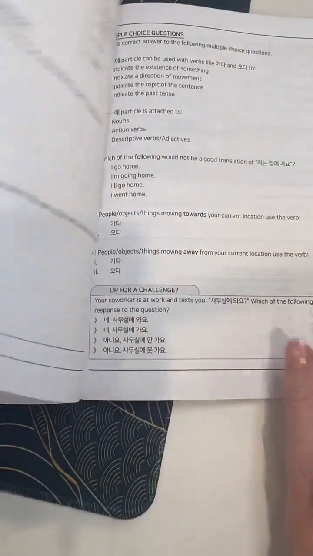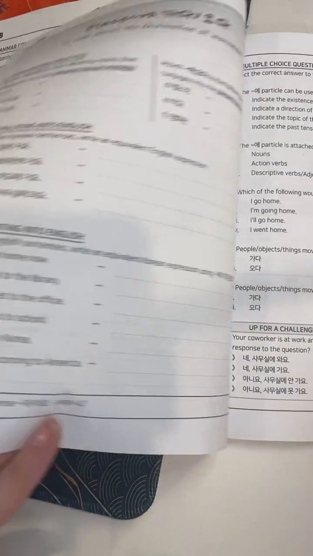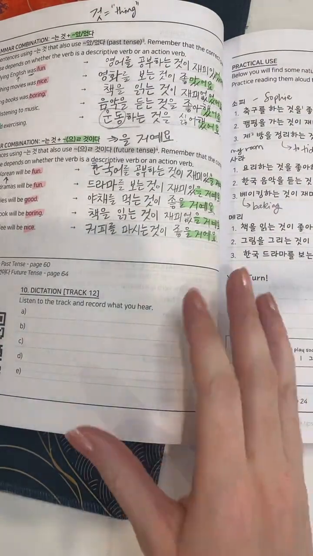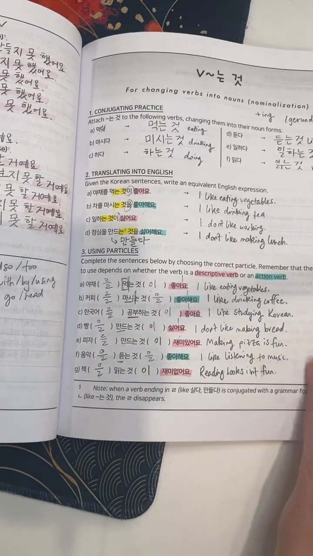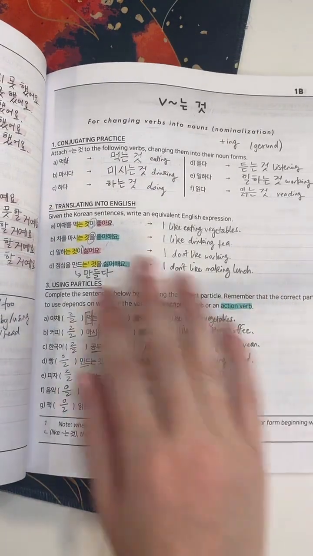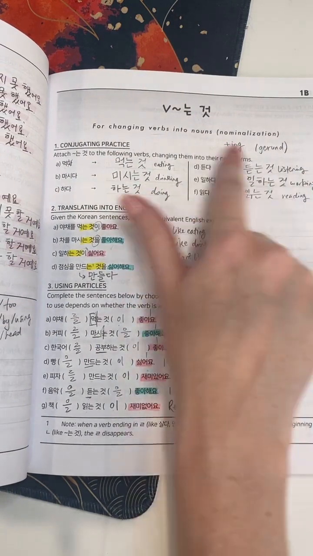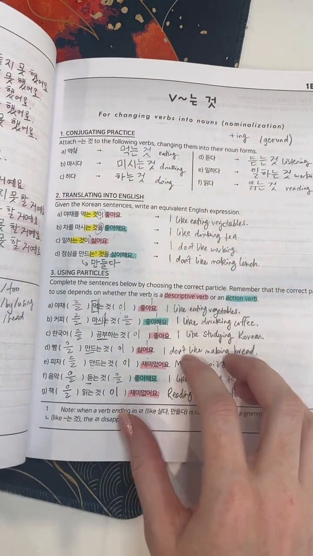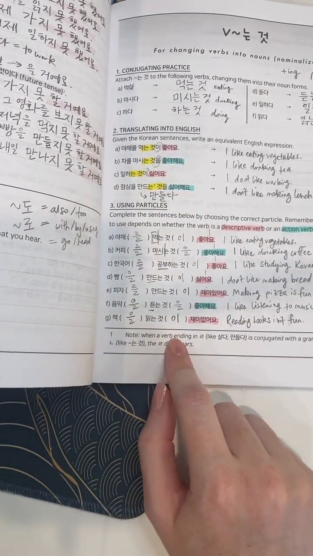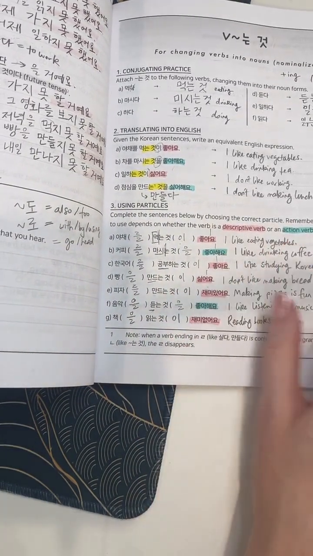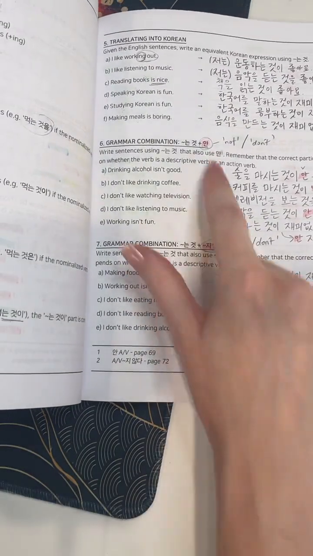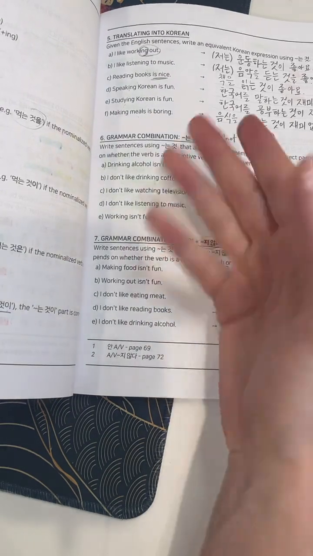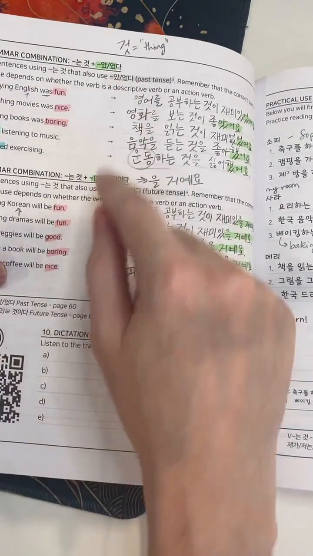Alright, so that brings us to the end of the chapter. It was a long one today, so thanks for watching, thanks for sticking it out. It is a very, very useful grammar form that's used all the time, so it's a good one to know, a good one to practice. As a recap, we looked at 는 것, how to conjugate it, and how to make sentences. Be careful with the particles, be sure to think about whether a verb is descriptive or active, and then you can combine it with other grammar forms to make longer, more interesting sentences, things like 안, 지 않다, the past tense and the future tense.